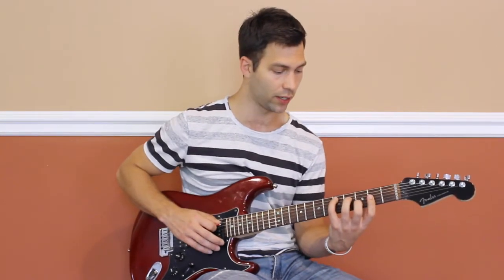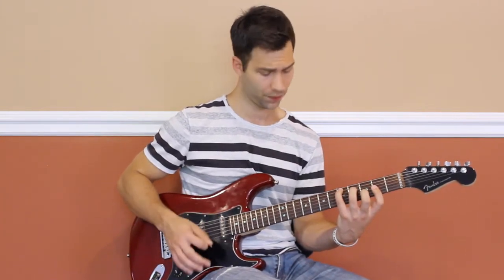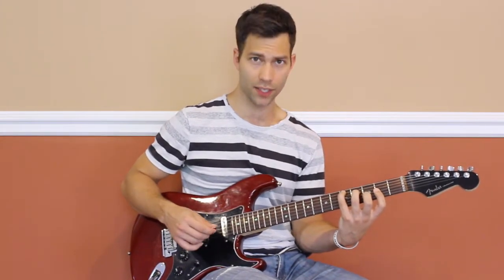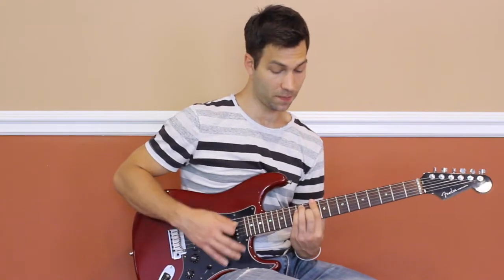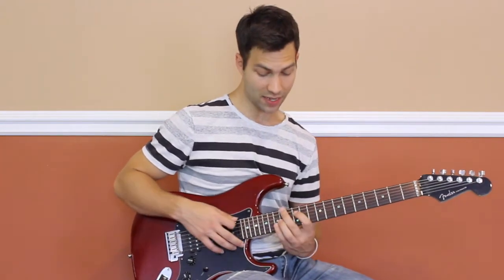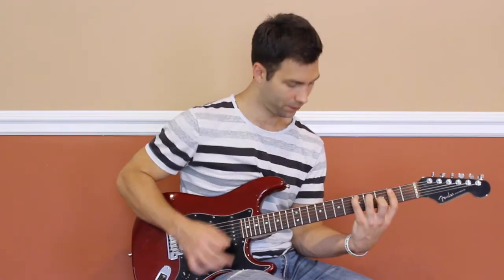I'm going to play all 5 shapes, right? And you're going to learn all this in the next video. So check this out though. This is all a D major chord using the 5 shapes. Right? This is the C shape. This is the A shape. Still a D major chord. Here's the G shape. Still a D major chord. E shape. Still a D. And here's the D major shape. And it's a D. So check this out.